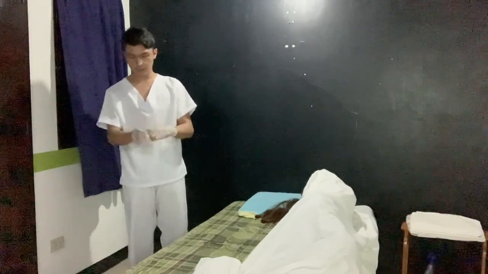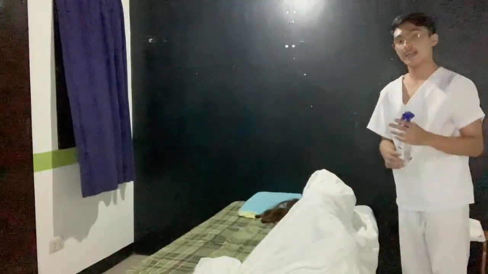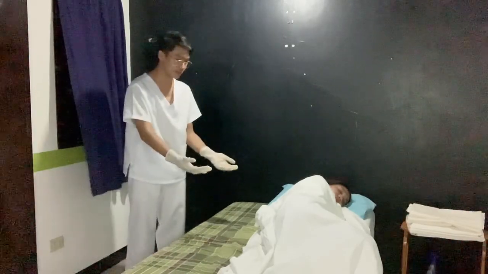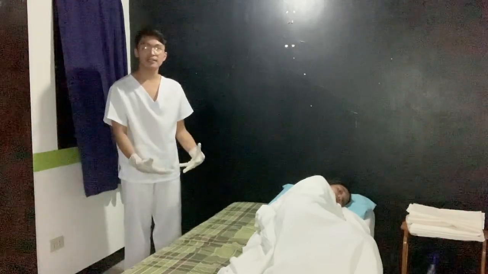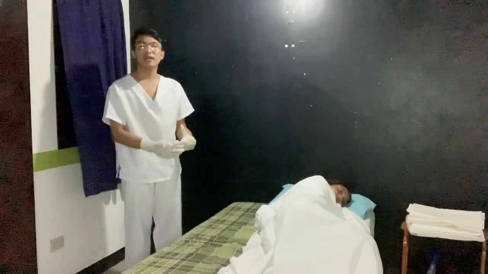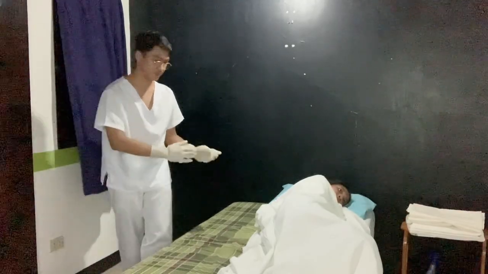Now, remove our gloves and of course, apply some proper hand hygiene. Now I already have the new pair of gloves. I will now pull over the new bottom linens on the other side. Tuck it under the mattress by using the miter corner.